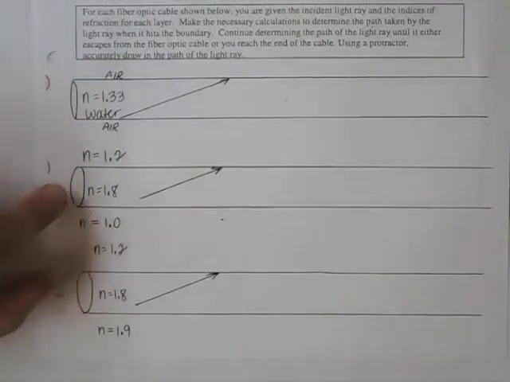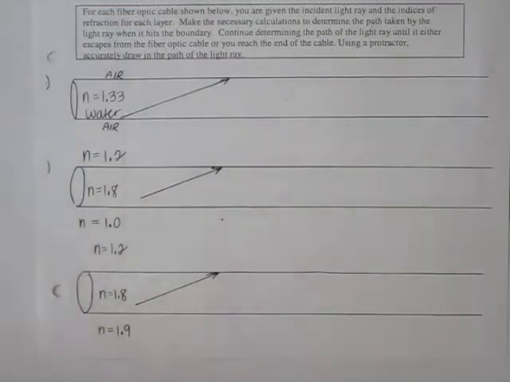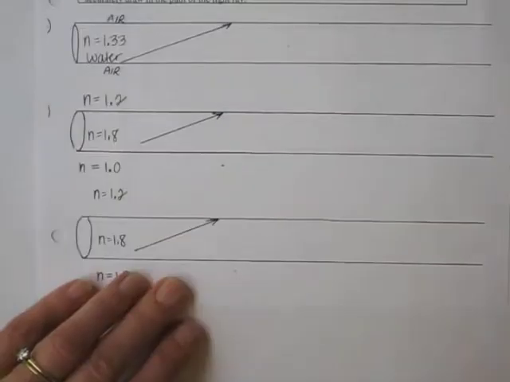I'm going to work out the second problem down here at the bottom of the page. For each fiber optic cable shown below, you're given the incident light ray and the indices of refraction for each layer. Make the necessary calculations to determine the path taken by the light ray when it hits the boundary. Continue determining the path of the light ray until it either escapes from the fiber optic cable or you reach the end of the cable. Using a protractor, accurately draw in the path of the light ray.